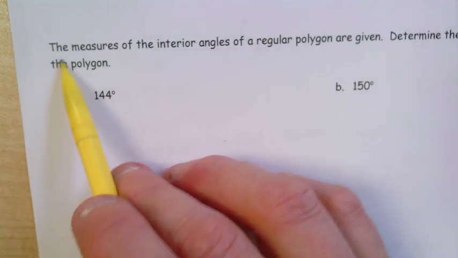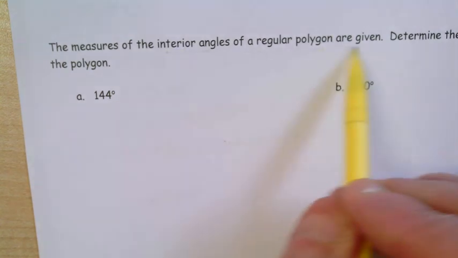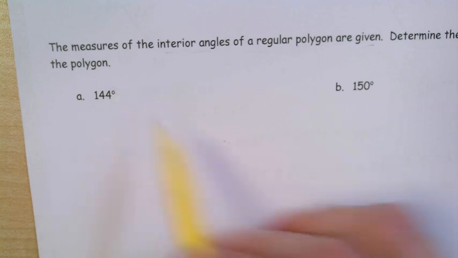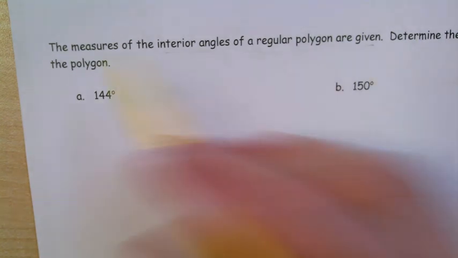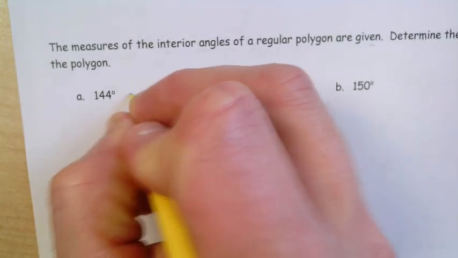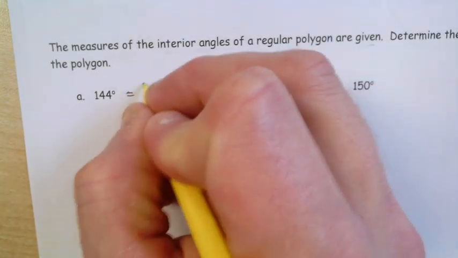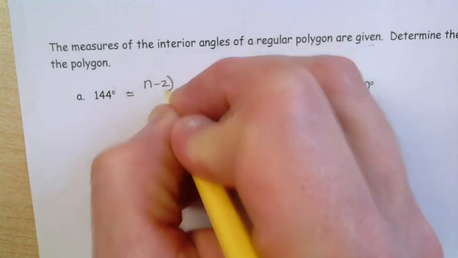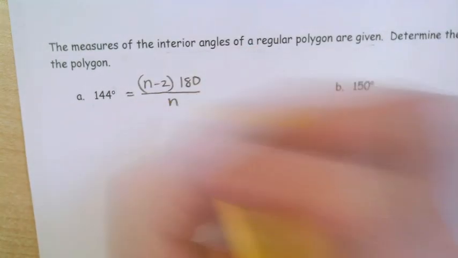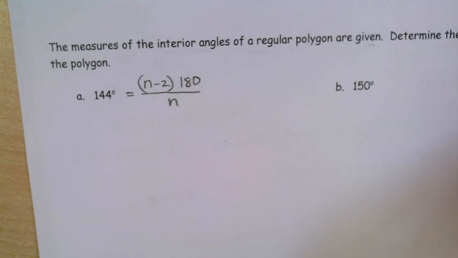This one says the measure of the interior angle of a regular polygon is given. So we know that the interior angle is 144 degrees. Determine the number of sides of the polygon. What I'm thinking right now is this: the formula to get that angle, we just said, is to take the sum of the interior angles and divide it by the number of angles. Now I know that looks like a lot, right? So how are we going to make this simple?